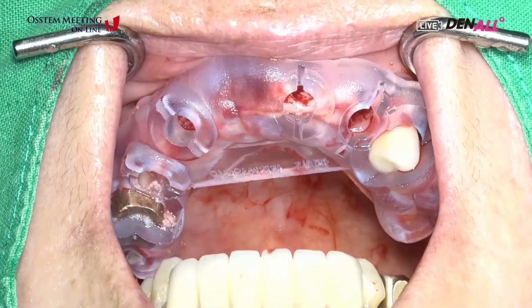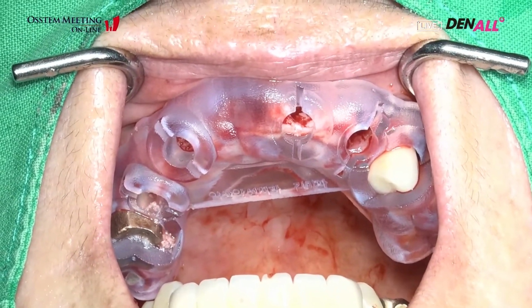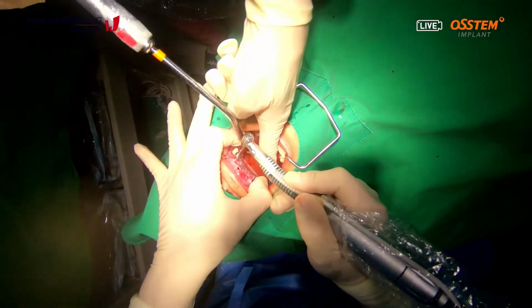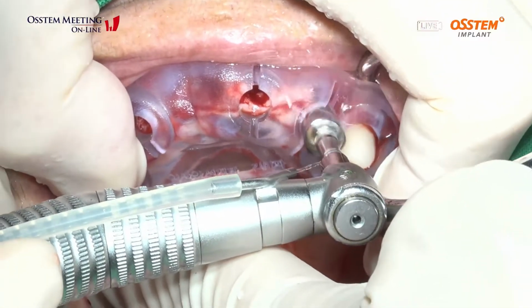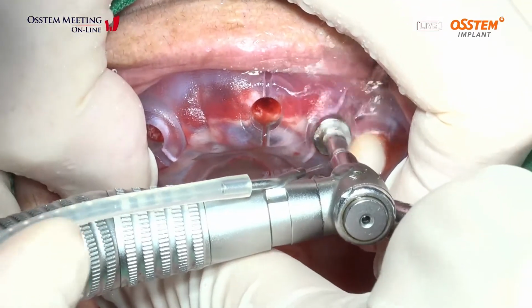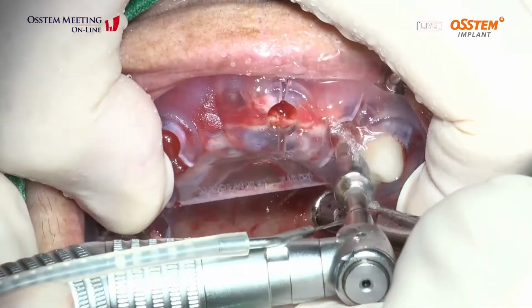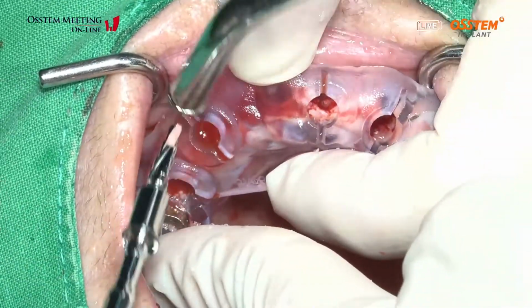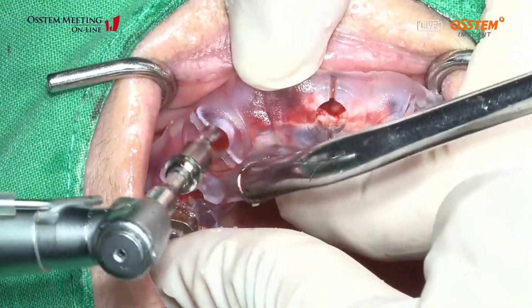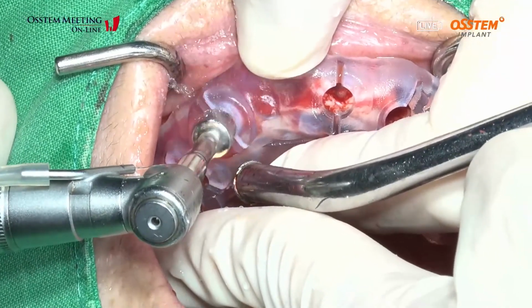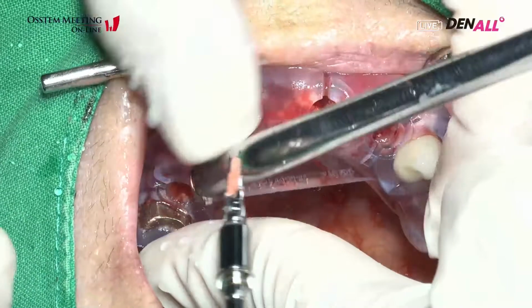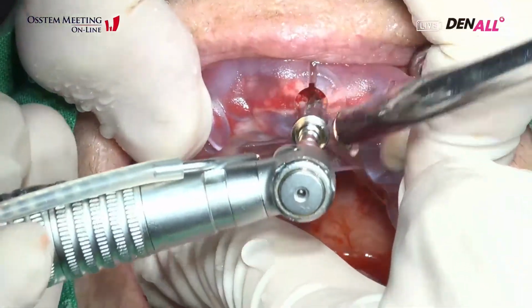So this is a 3.5 by 10 OneGuide drill. And then canine. The central incisor.